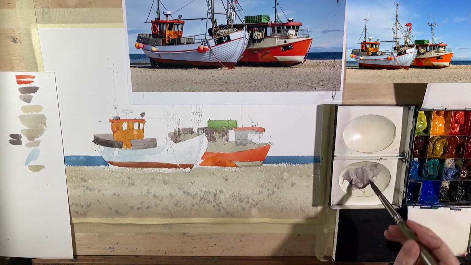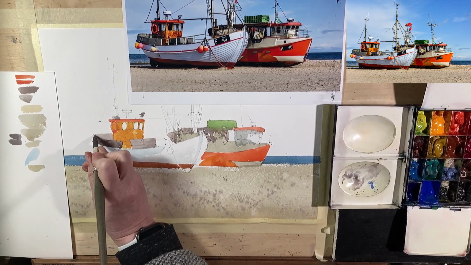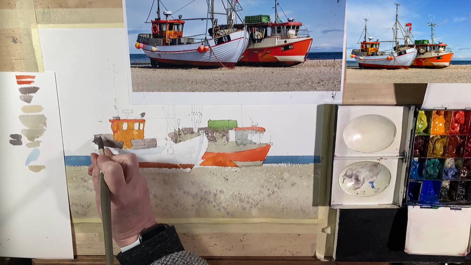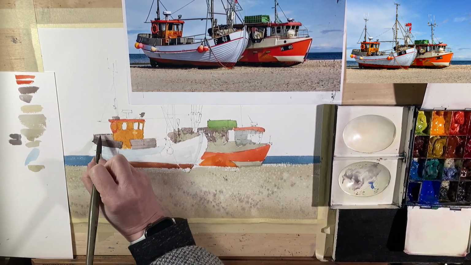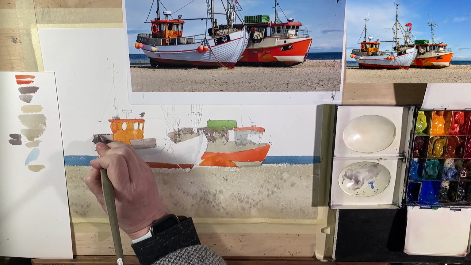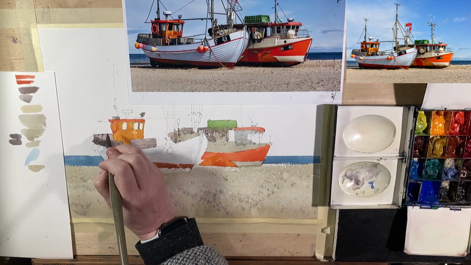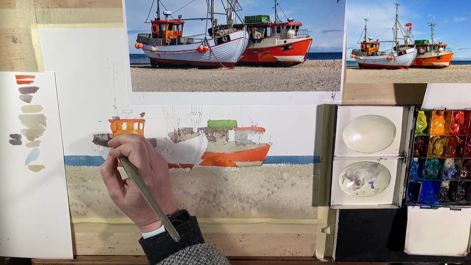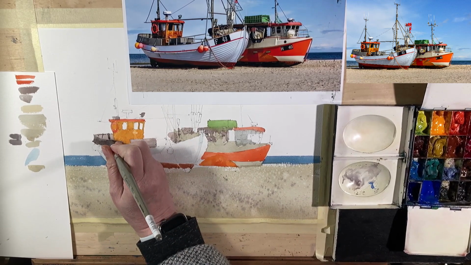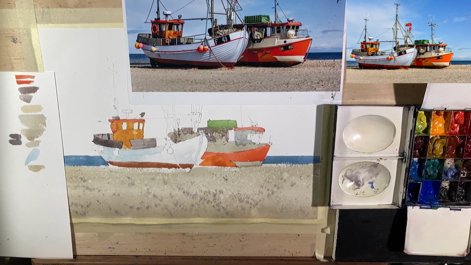Okay, and maybe a little bit of dark around the back here. There's these lines. And whenever there are straight lines, break them up just a little bit. They will read much better. I'm going to leave just a little gap before I reach that top bit. Okay, that might have been a bit too dark actually.